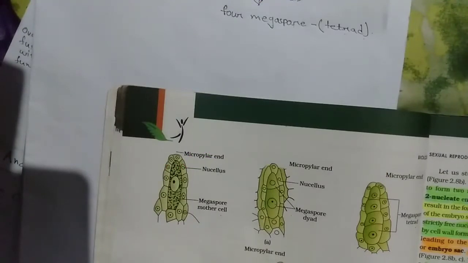We have known about megaspore mother cells, and now I will describe the placenta. After this section, I think you will be able to understand the whole thing.